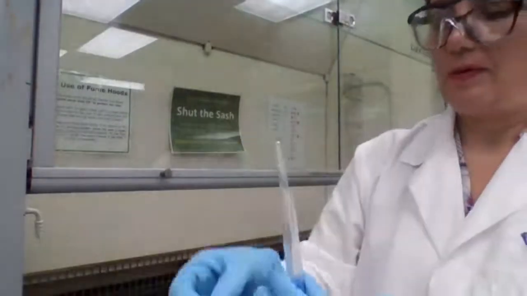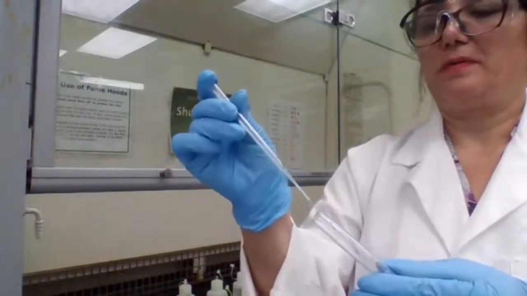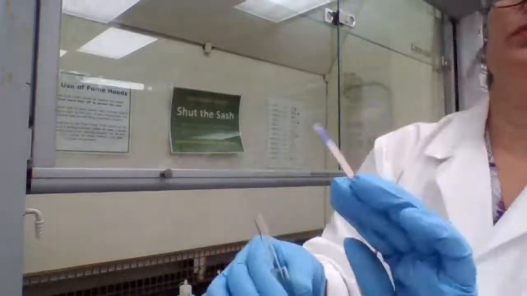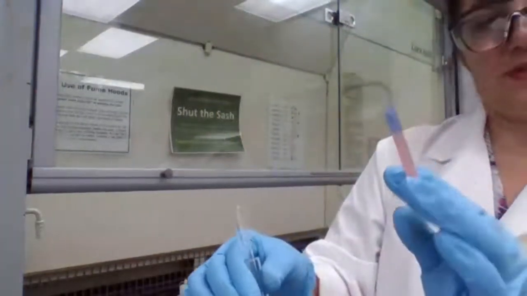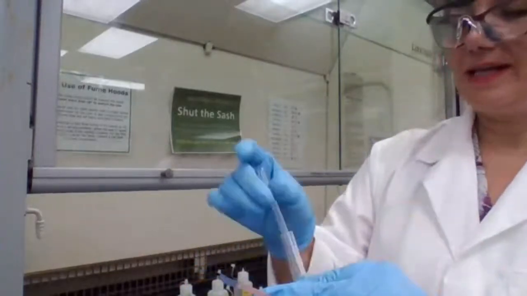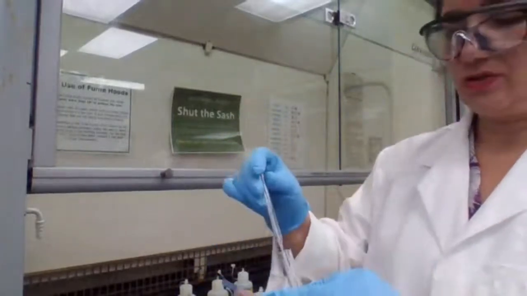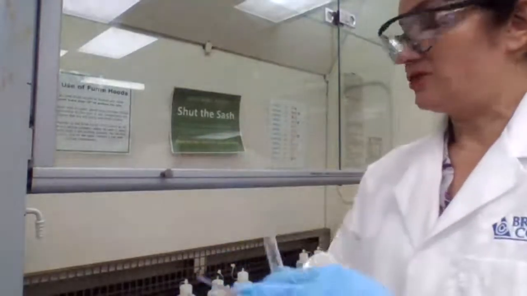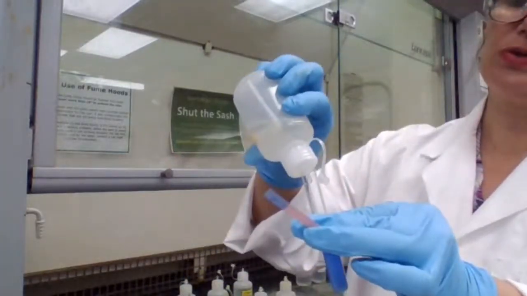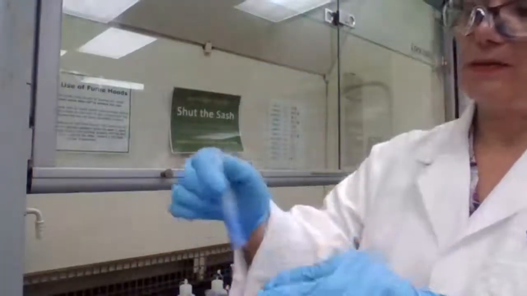Take a drop, place it on the litmus paper. Okay, the red litmus paper turned blue, which means the solution is basic. And it says after it is basic, just to make sure you have added enough, add 3 extra drops. So we're going to add 3 extra drops to make sure. 1, 2, and 3. Okay.